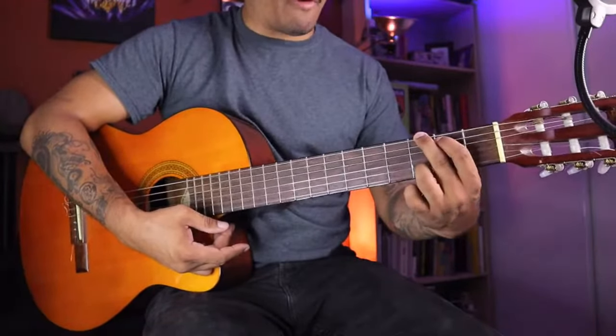So if you got it, I see some of you got it. Some of you say, okay, you need to trim your nails. Yes, sometimes you do need to trim your nails. So all three fingers are in the same fret. Yes, Carol, all three fingers are all on the same fret, the second fret.